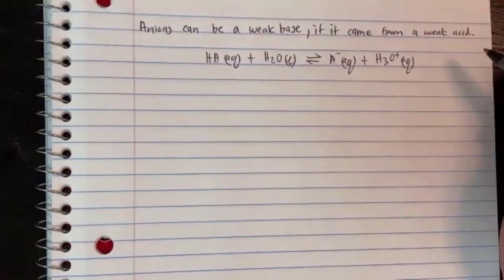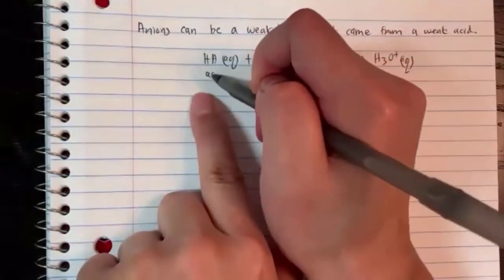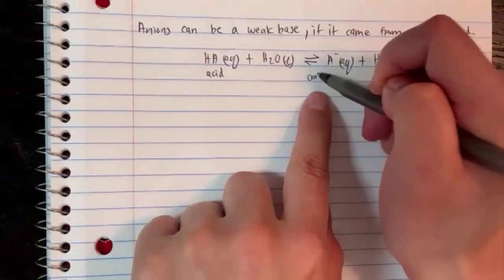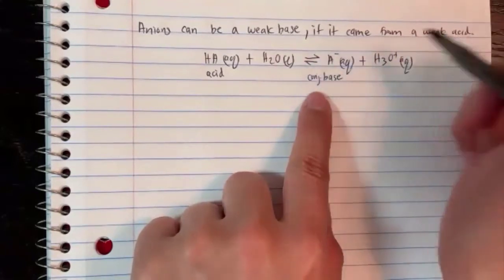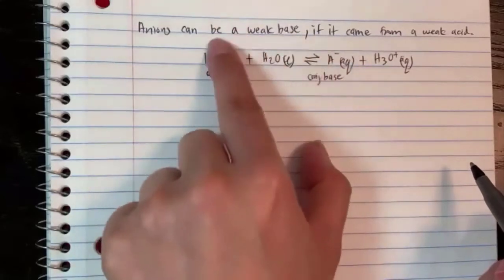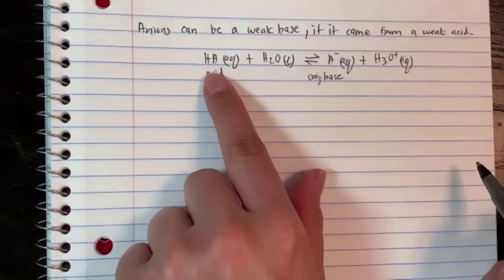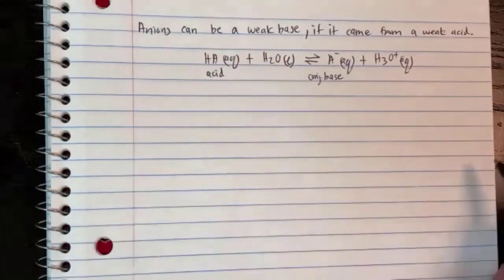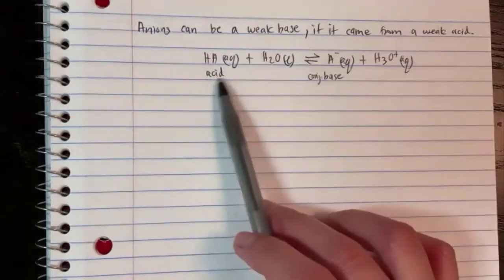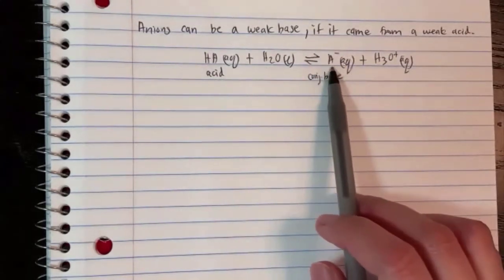Now, in general, the definition of a weak acid is that it's reversible. So this is my acid, this is my conjugate base. Because it's reversible, this A minus can revert itself back to acid, which it actually does a lot of the time because a weak acid favors HA. So the weaker the acid, the stronger the conjugate base, the stronger the ion that comes from it.